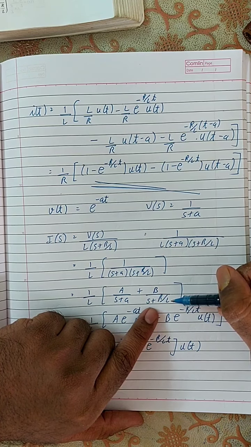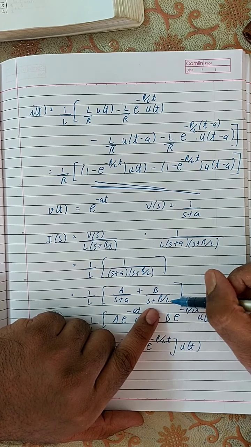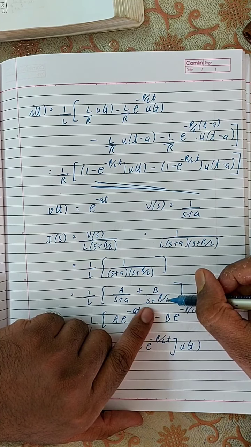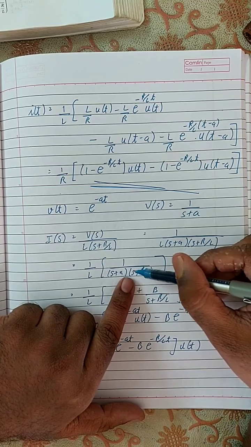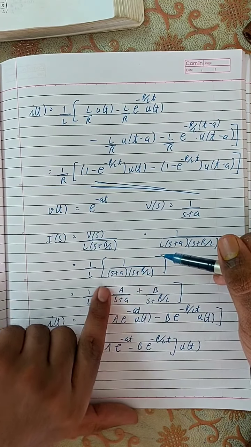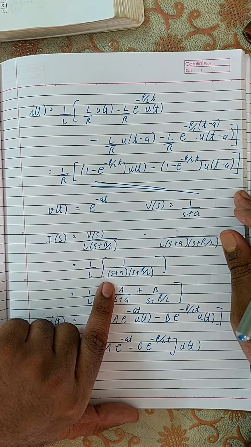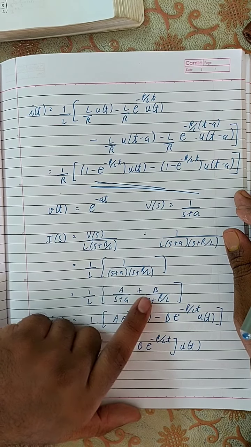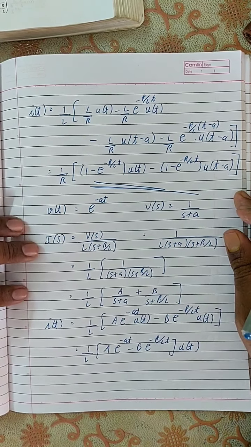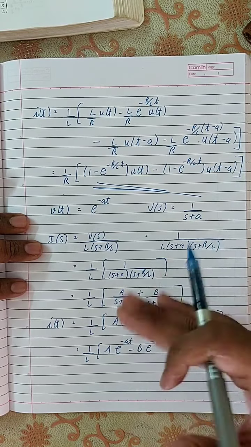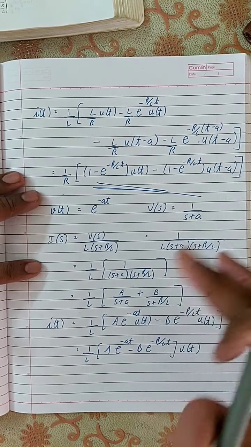So s is equal to minus R by L. You substitute that, remove this denominator from here, and this s will become minus R by L, and like that you can find the value of B. We will be doing problems based on this, and you will understand how to do it.